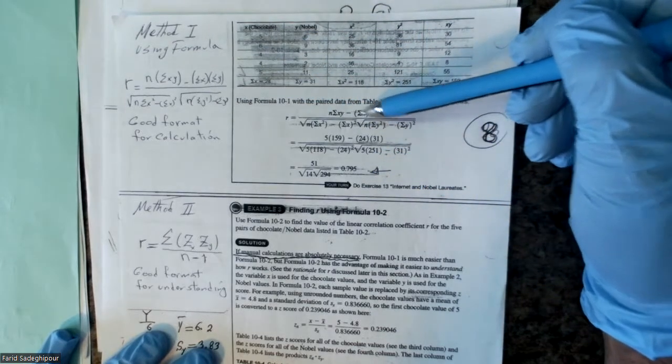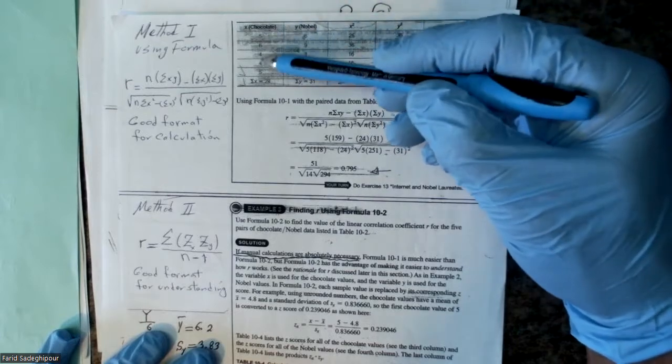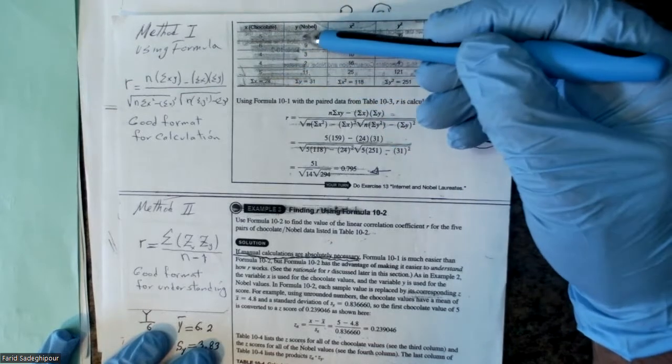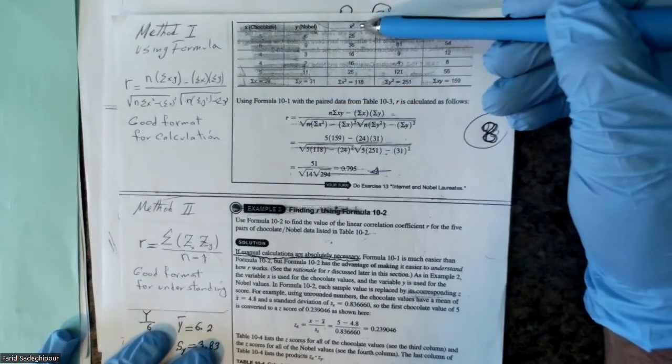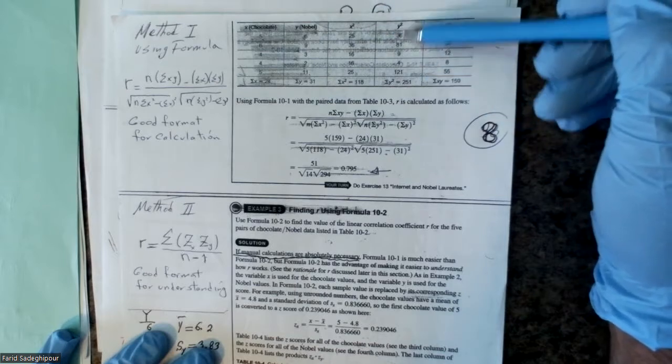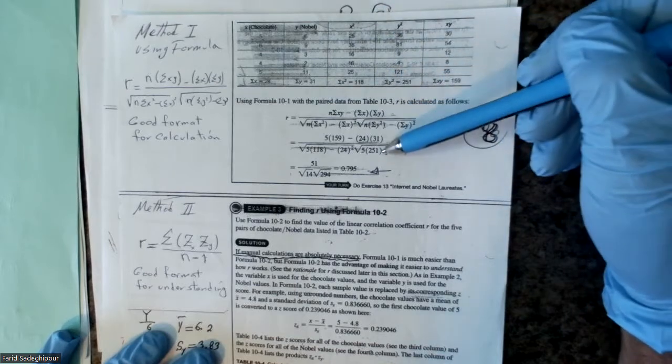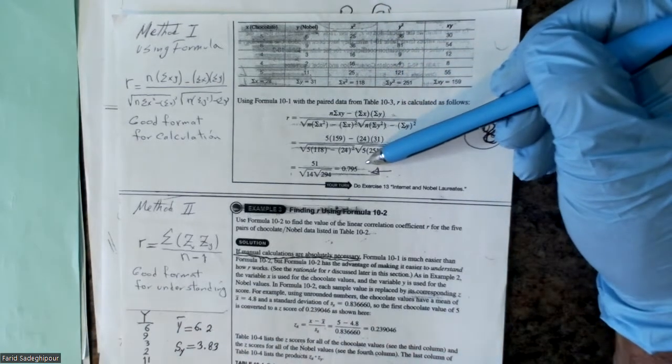What is the sum of X? Sum of X means you add all the X's. What is the sum of Y? You add all the Y's, X to the power of 2, Y to the power of 2. You need all this information to plug into this formula.